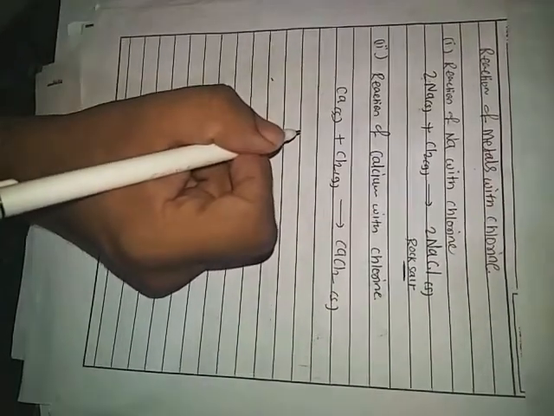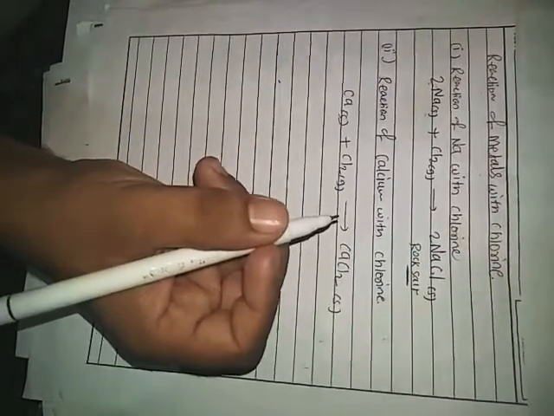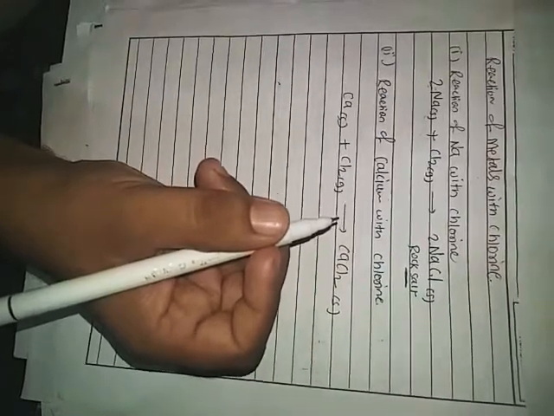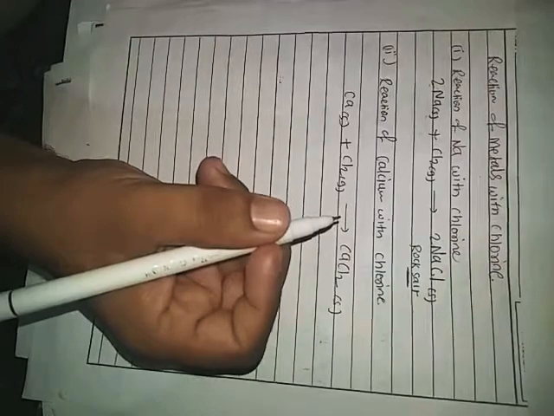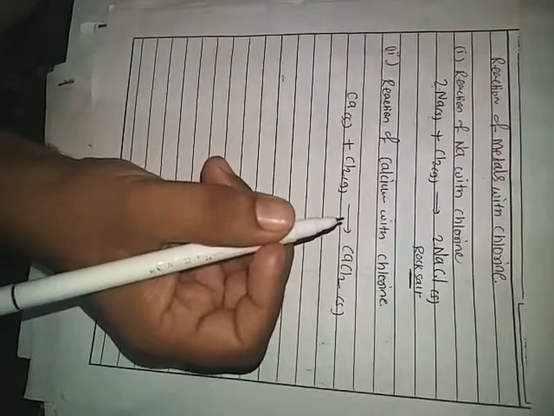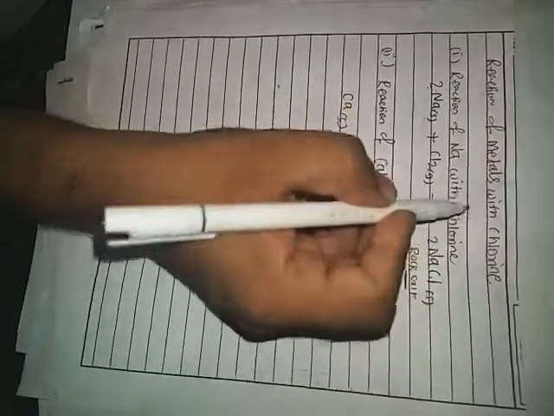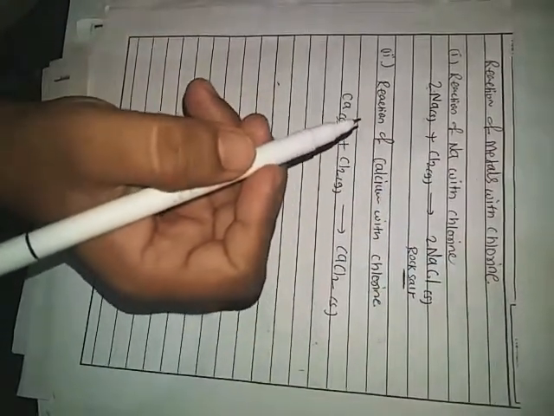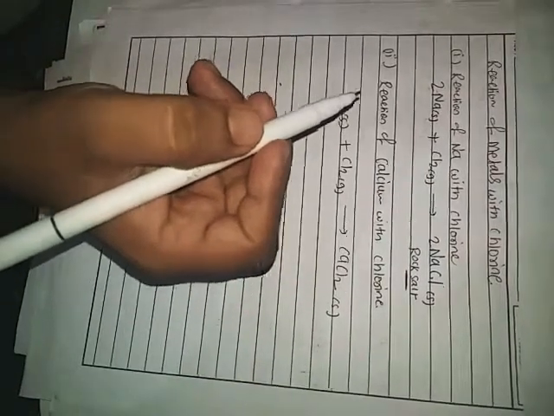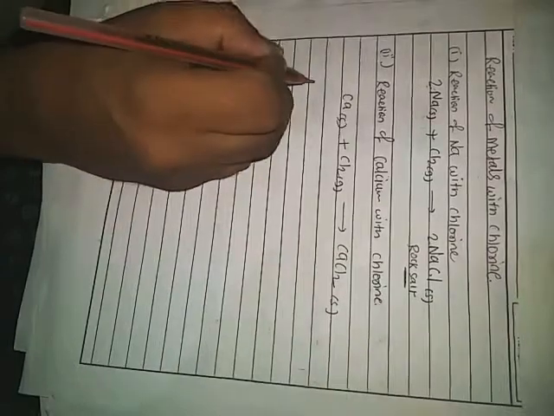Metal chlorides are usually ionic solids and they conduct electricity when in solution or in molten state. Thus, metal chlorides act as electrolytes. These are non-volatile and have high melting and boiling points. These are very important properties of metal halides, or metal chlorides. Now we are moving towards the next reaction.